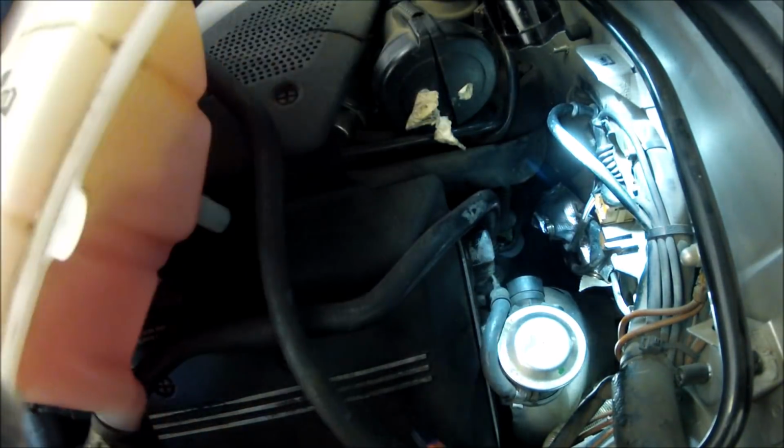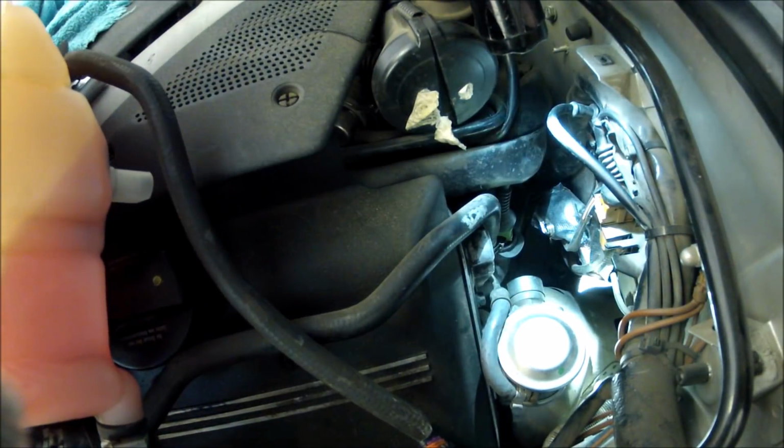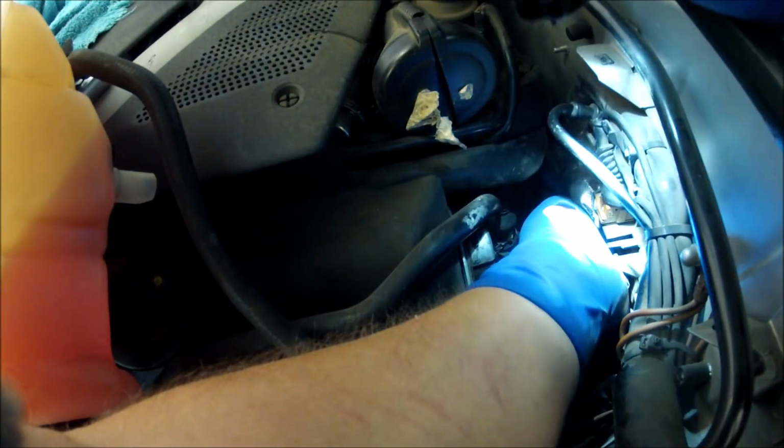Sorry guys, it's a tight fit with trying to get the camera and my body maneuvered in here. And holding the flashlight.